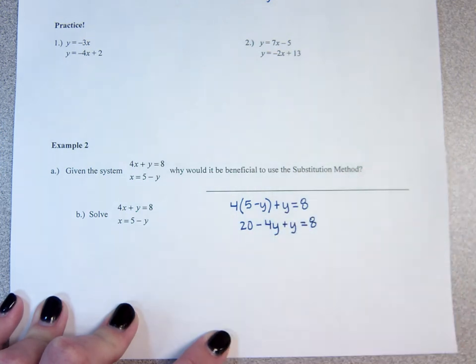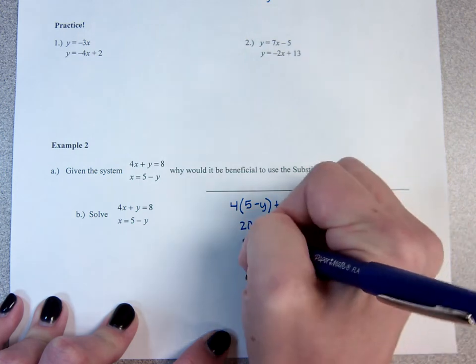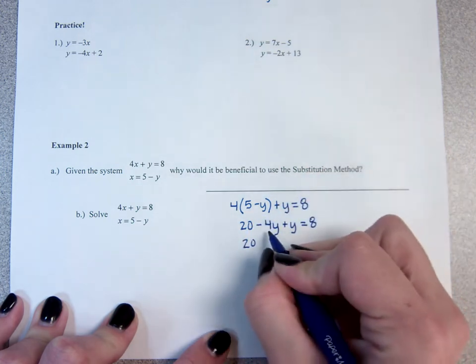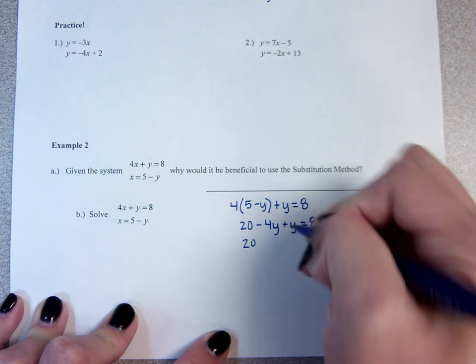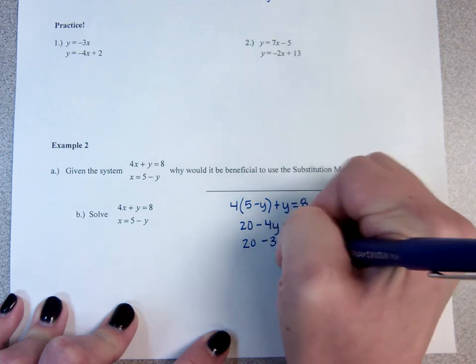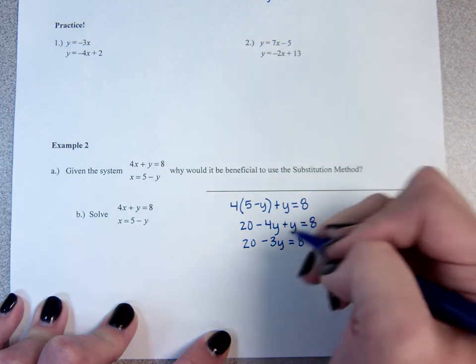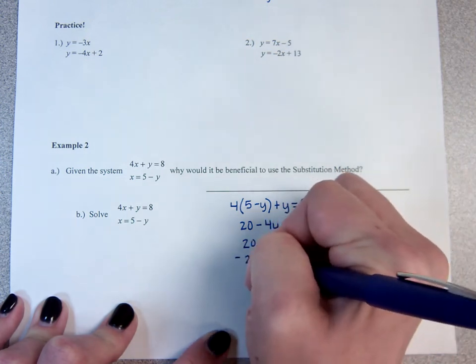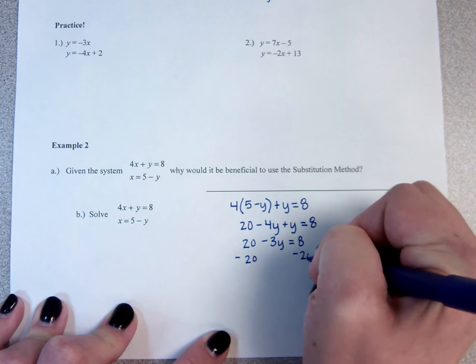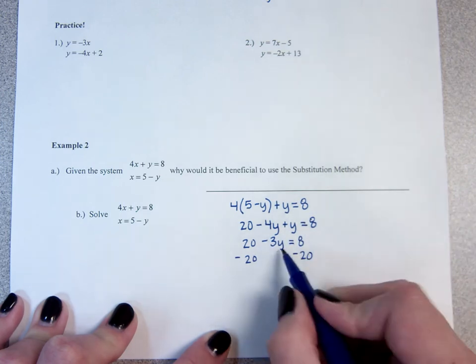On the left side, when we collect like terms, we've got 20 and negative 4y plus y, which gives us minus 3y equals 8. Then we're going to subtract 20 from both sides so we can start to isolate that y.